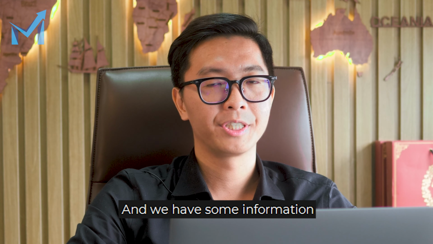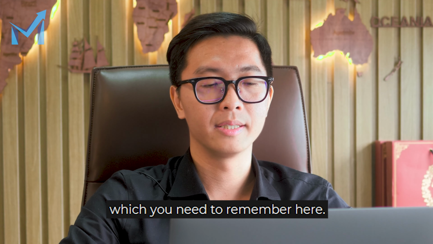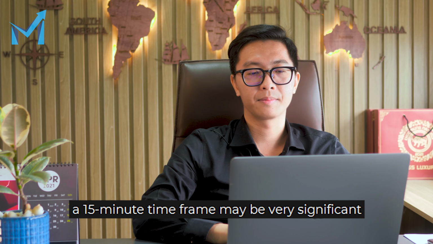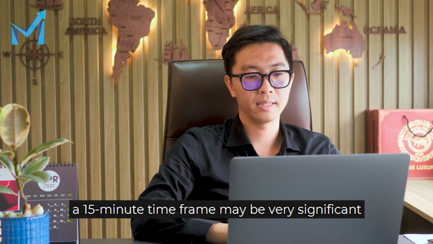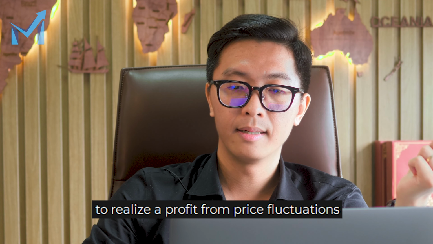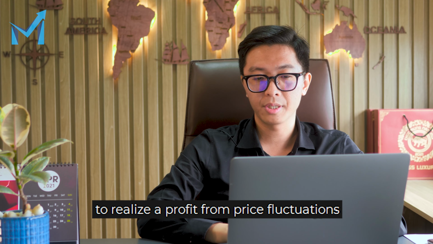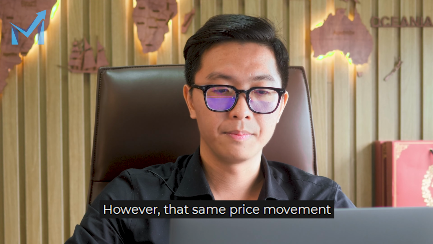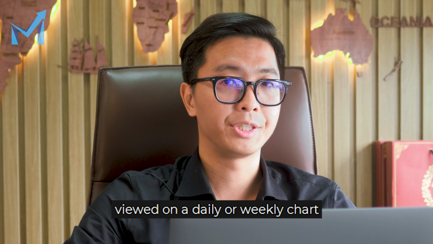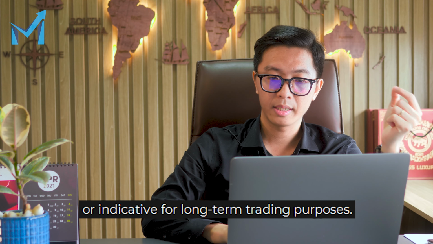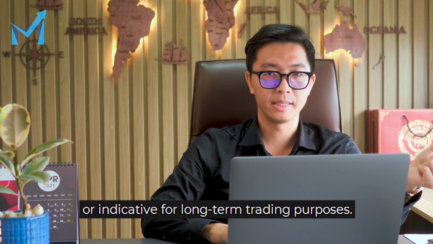And we have some information that you need to remember here. Price movement that occurs within a 15-minute time frame may be very significant for an intraday trader who is looking for a very good opportunity to realize a profit from a price fluctuation occurring during one trading day. However, that same price movement viewed on a daily or weekly chart may not be particularly significant or indicative for long-term trading purposes.